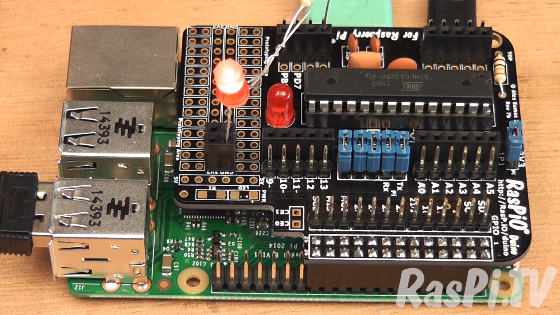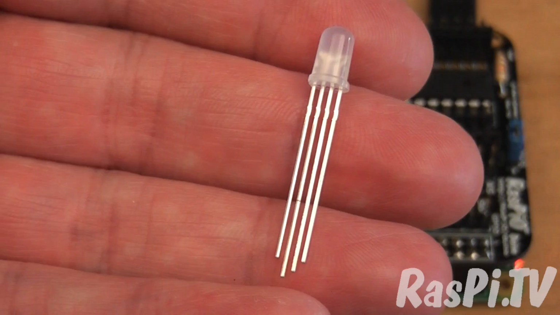That's all very well. We've just used one PWM channel, but we've got 6 of them on the Duino. So let's do something a little bit more interesting, a bit more fun. Let's use 3 at once and our 3-color LED.